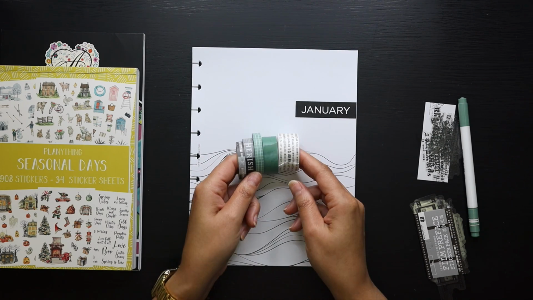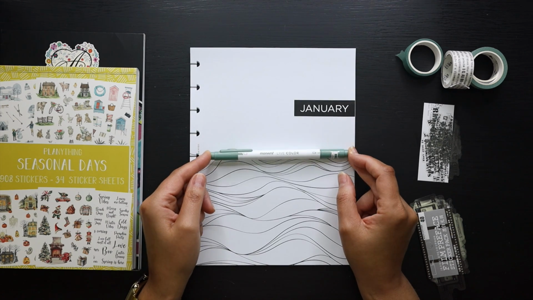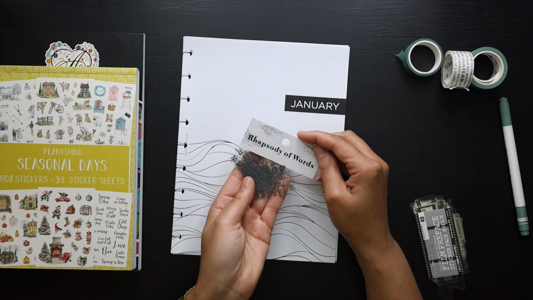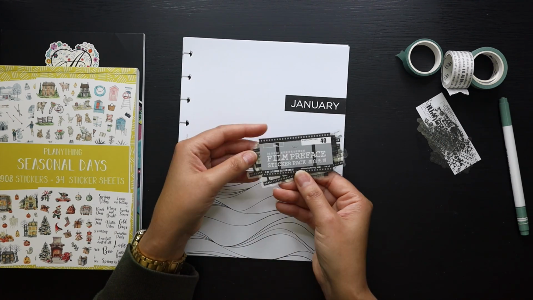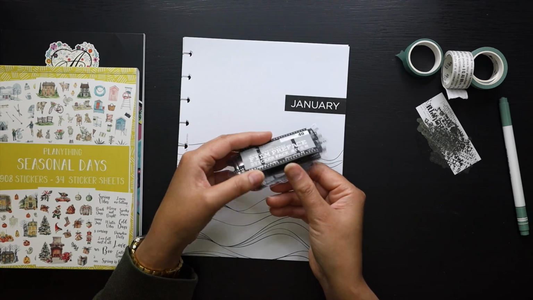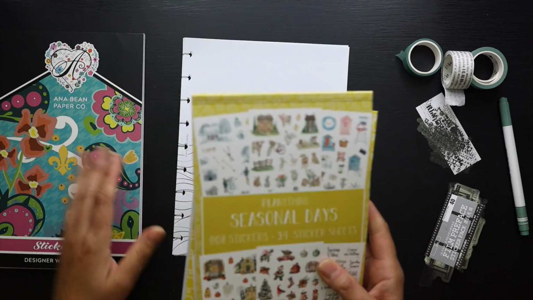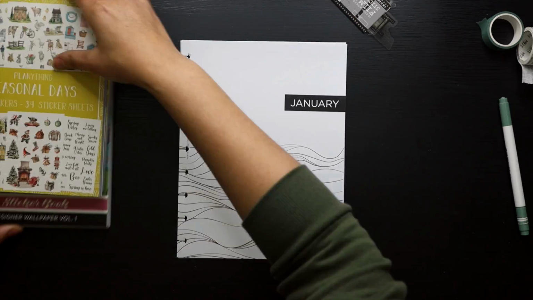And I've got some washi tapes here ready to go, along with this highlighter that I may be using. These die-cut quote stickers I got from Journal Say. Another set of die-cut stickers from Journal Say in a film strip pattern. A couple of Planny Things sticker books. And an Anna Bean Paper Co. sticker book, which I'll pull from.